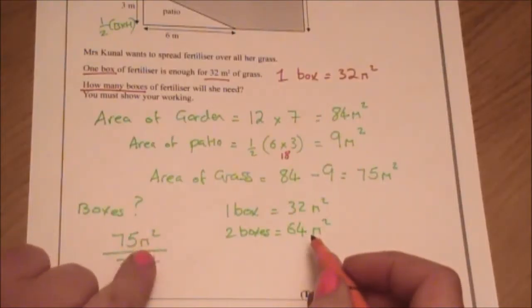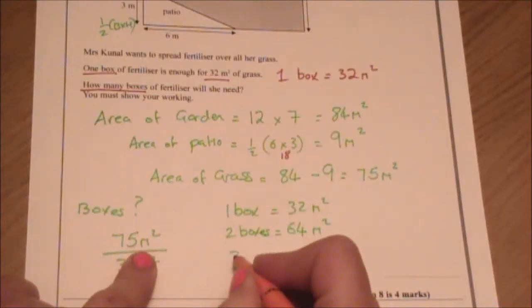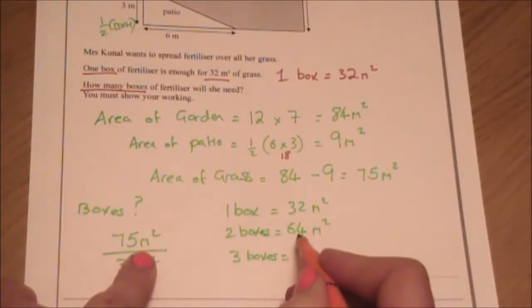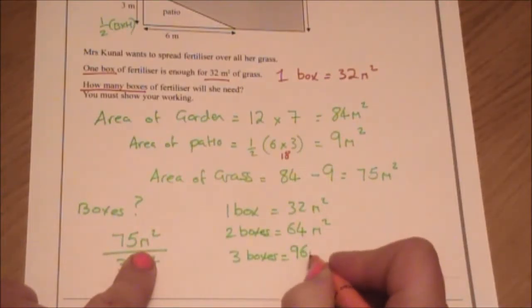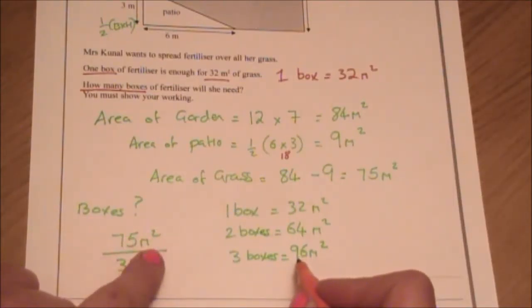Now I need 75 meters squared, so 2 boxes isn't enough. Let's have a look then how much 3 boxes will cover. So that's add another 32 onto that, is going to give me 96 meters squared. And I can see straight away that then takes me over 75 meters squared.